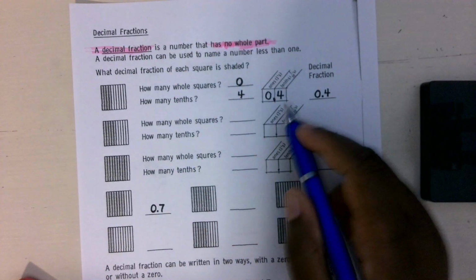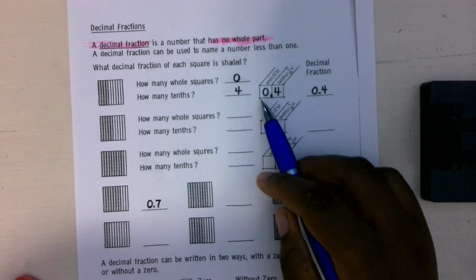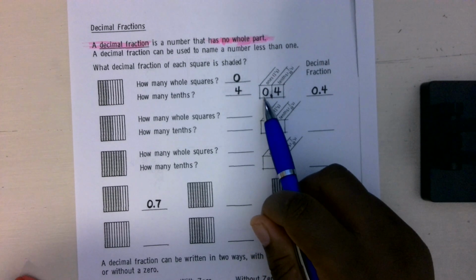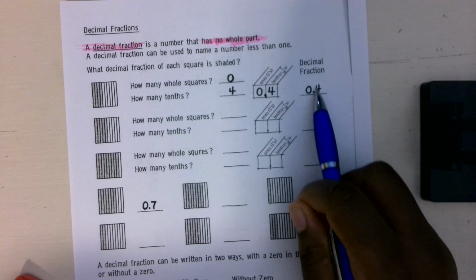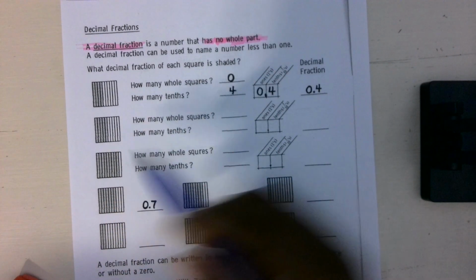and 4 tenths. Remember, your decimal point, you have to make it nice and bold. Okay? Bold, loud, and proud, happy to be a decimal point. And then we can just write it as a decimal fraction. This is 4 tenths.